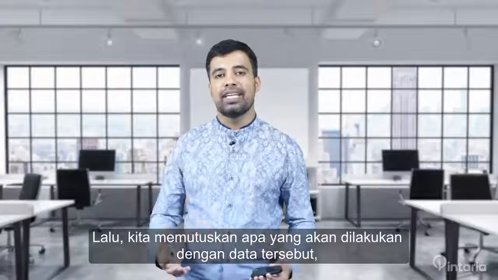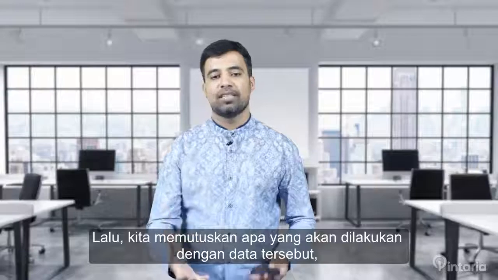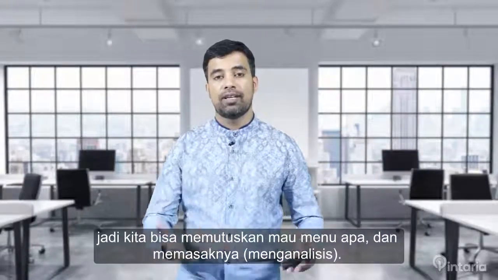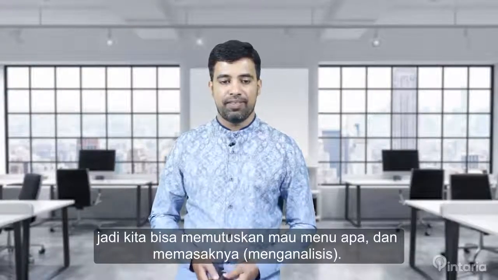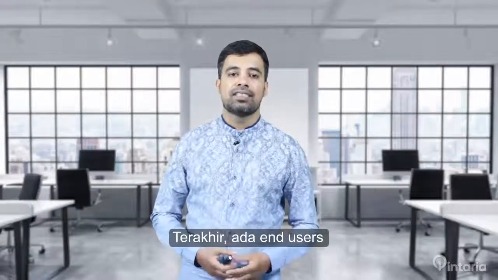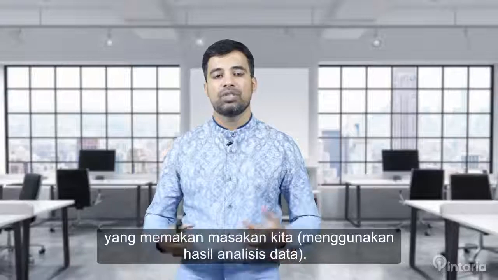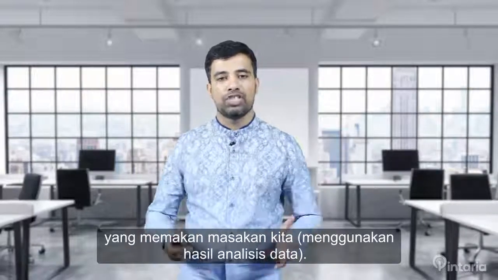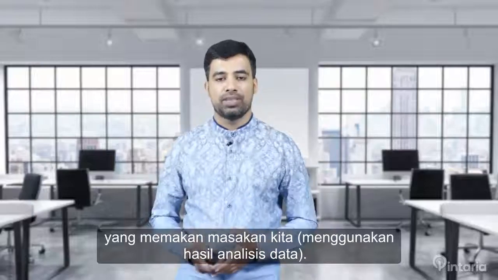What are you going to do with that kind of data, or in this example, what kind of food? You can prepare different dishes with the different kinds of food sources that you have. And finally, there are the end users who will actually consume the data or consume the insights. So this is how the whole analogy of data for analytics works.